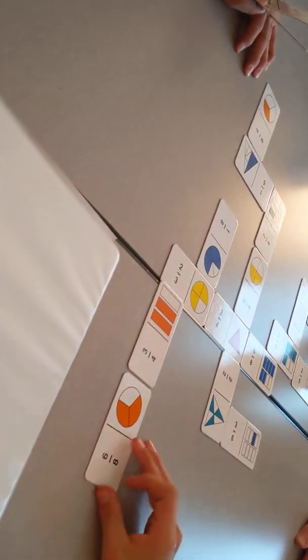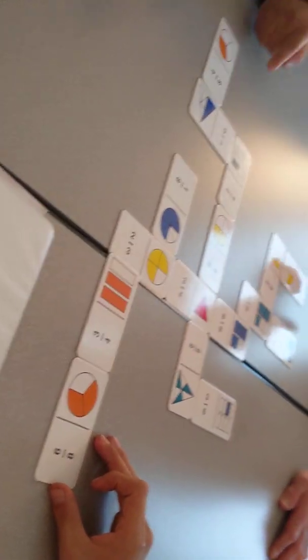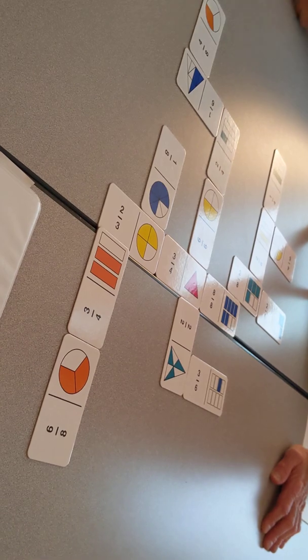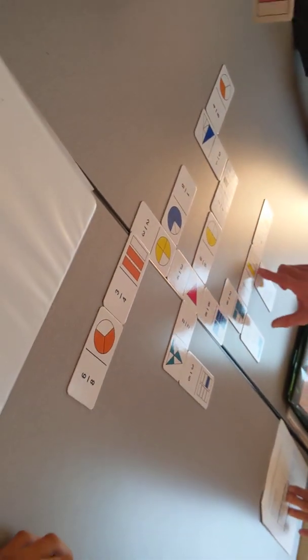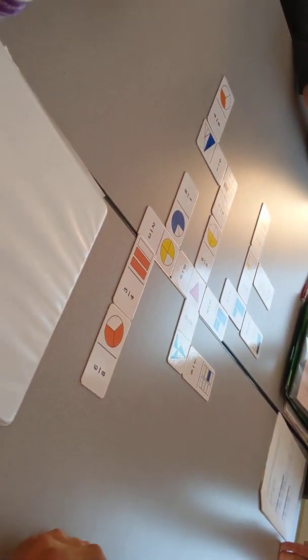Okay. And make sure that's still. Yeah, that's a quarter. You put it right here. There you go. You have that now. So that's the picture representation of a quarter in the fraction.